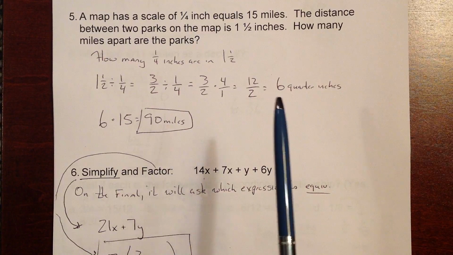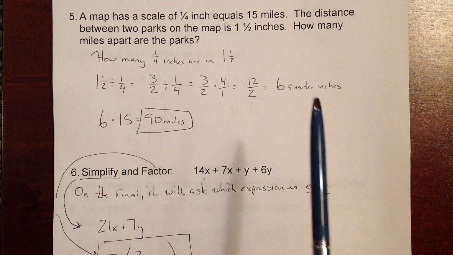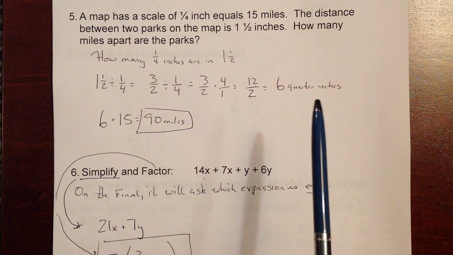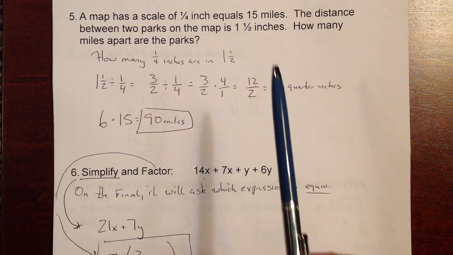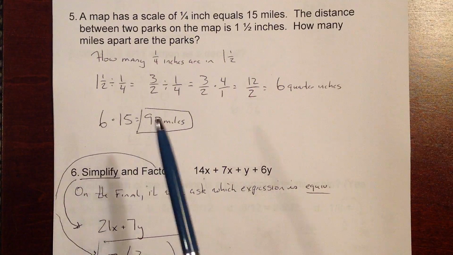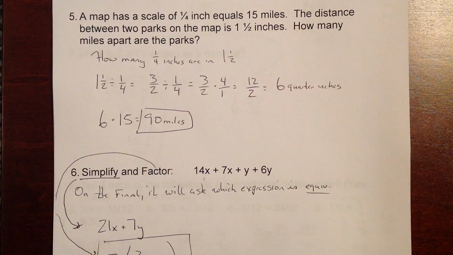Now you're not done there. That's how many quarter inches there are between these two parks. Well, if there are 6 quarter inches and each one of those is 15 miles, all we would do is simply multiply 6 times 15 to get 90, and that will tell us that the parks are 90 miles apart.